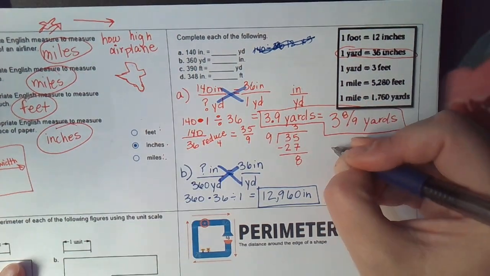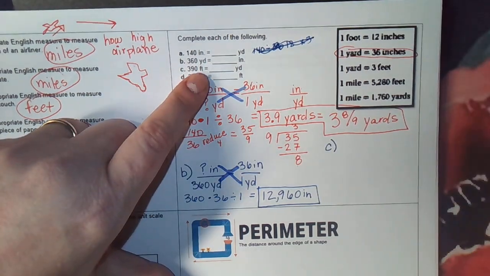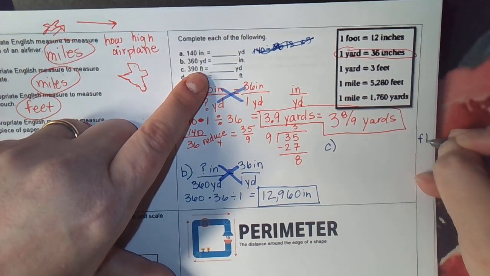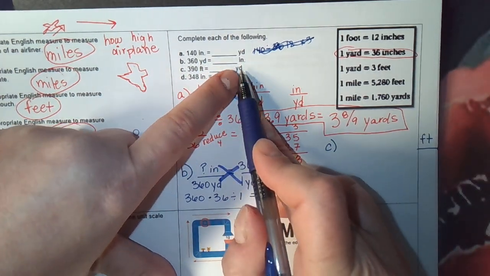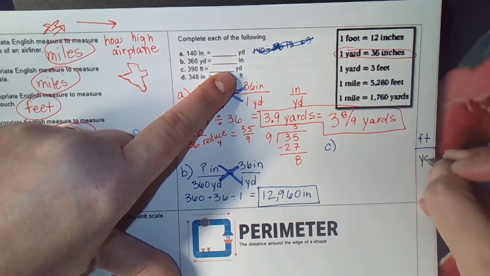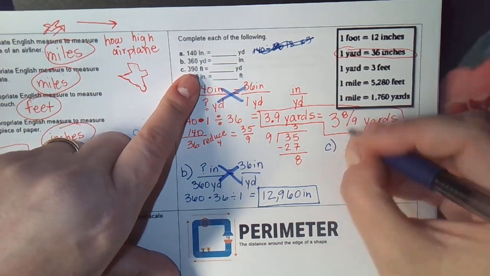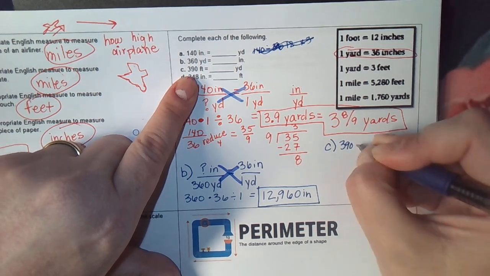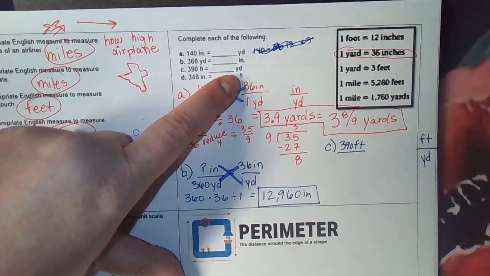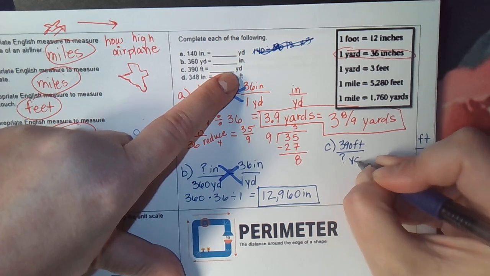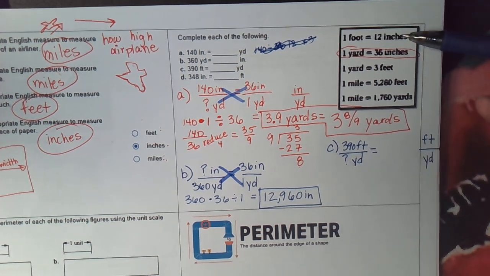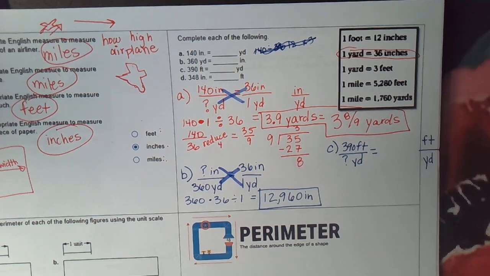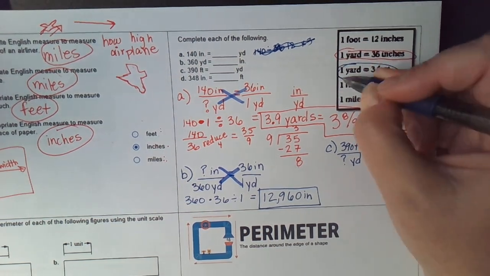Part C says feet. Okay, so that means we're dealing with a new proportion. We're talking about feet and what's with the blank? Yards. Okay, well, they say 390 feet, so I'm going to put that on top. Question mark for the yards. We don't know. Well, let's look at our conversions and see if I have anything that involves feet and yards. Not this first one, not this second one. Oh, hey, look at that.